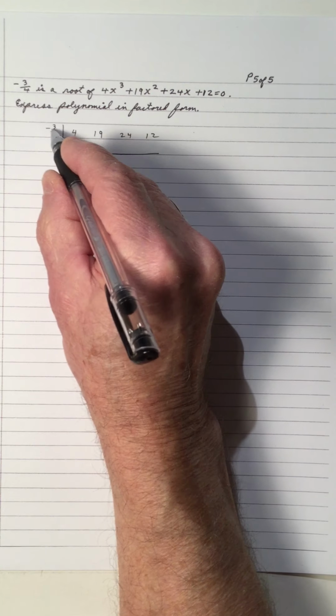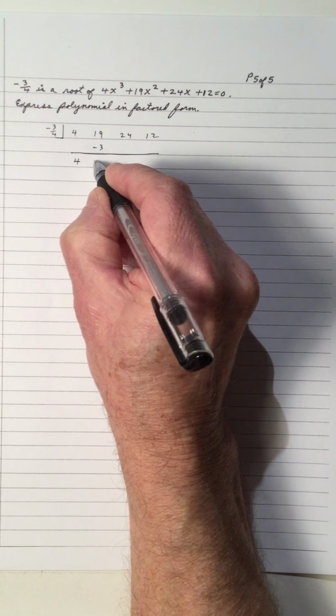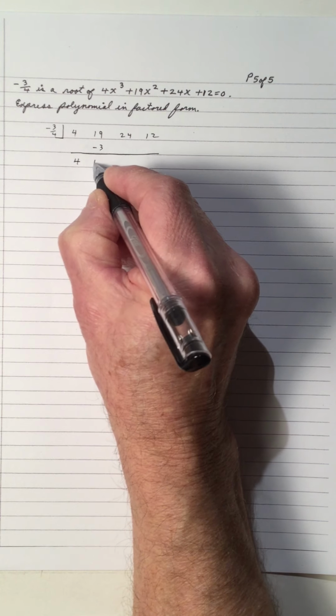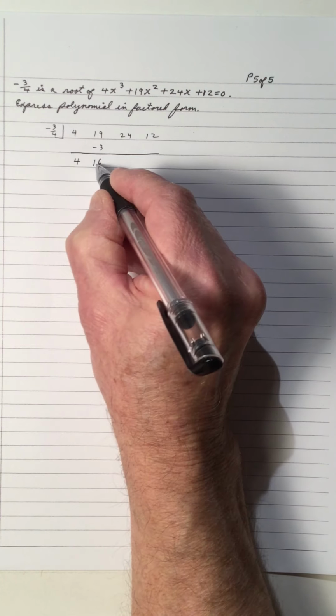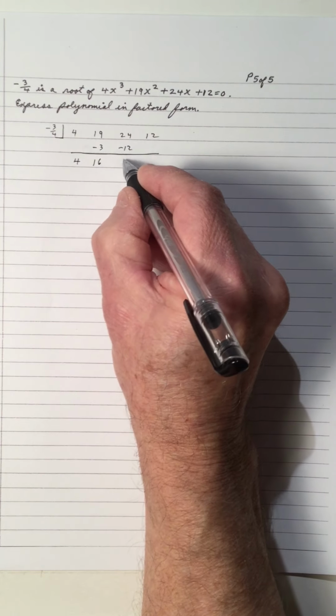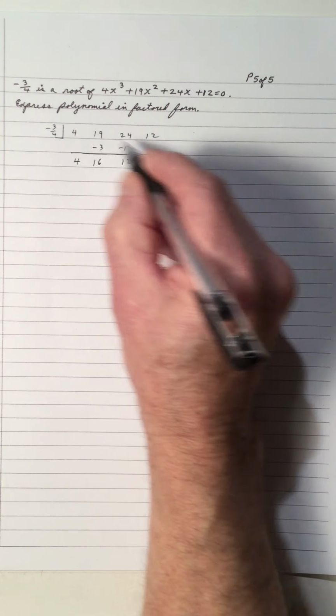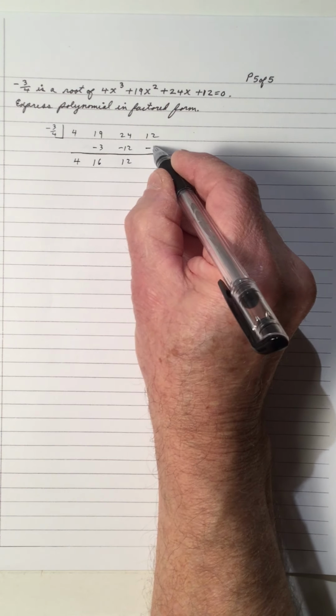Put down a 4, multiply. 4 into 4 goes once, -3. Add. That's 16. 4 into 4 goes 4 times, -12. And that gives me a 12. 4 into 12 goes 3. 3 times -3 is a -9.